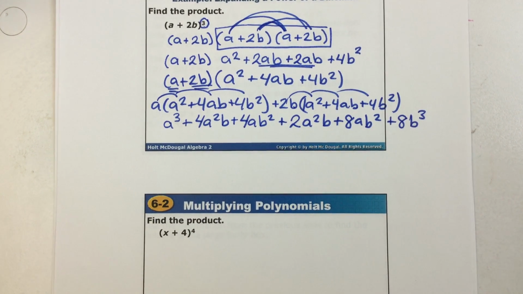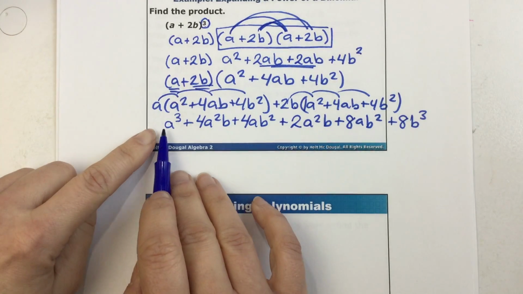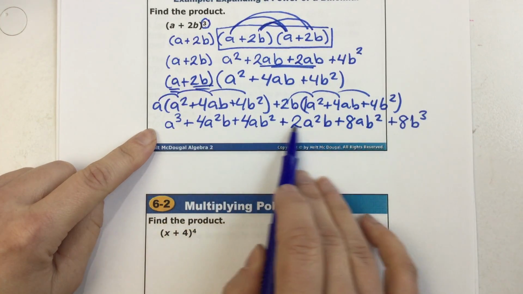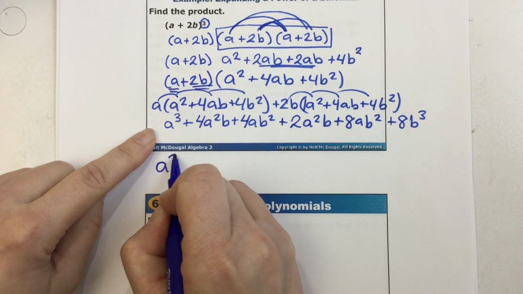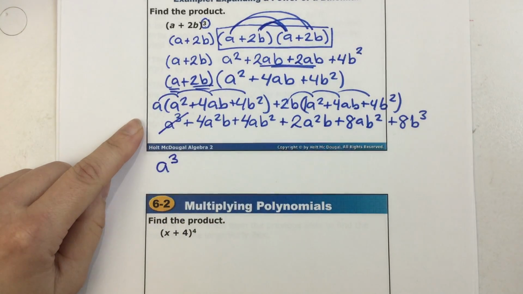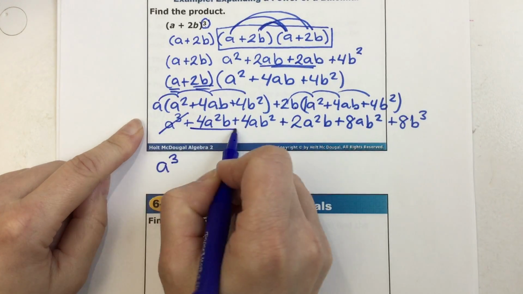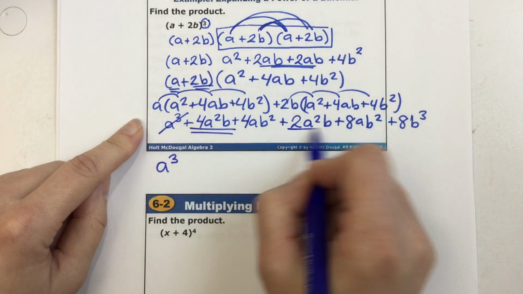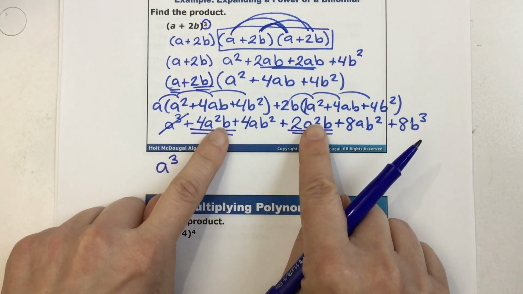Now remember when you're writing your final answer, there is no standard form for this problem because I do have 2 variables, but we do need to make sure that we combine like terms. So when that happens, what I do is I just go in order of the problem. The first term has 3 a's. I do not see any other terms that contain a cubed, so I'm going to write that first. The next term has 2 a's and a b. Hey, look at that. This term also has 2 a's and a b.